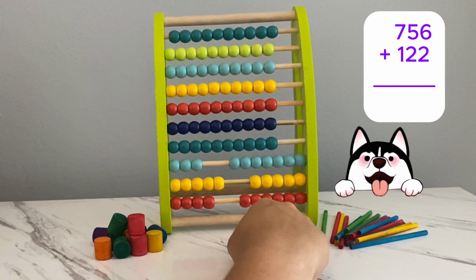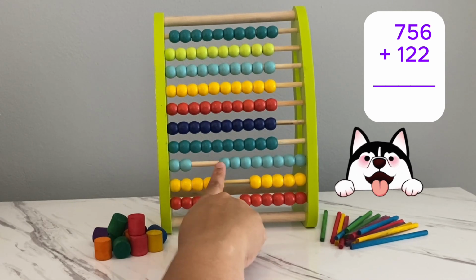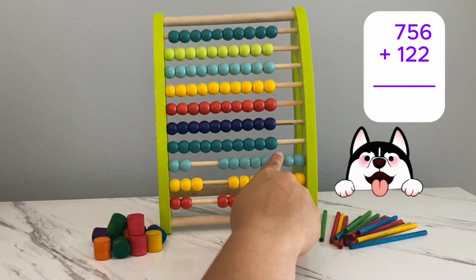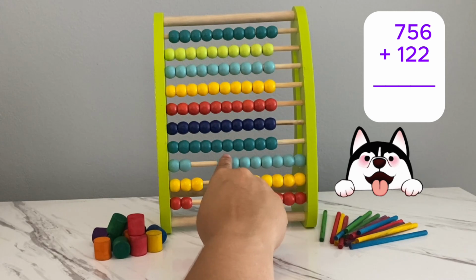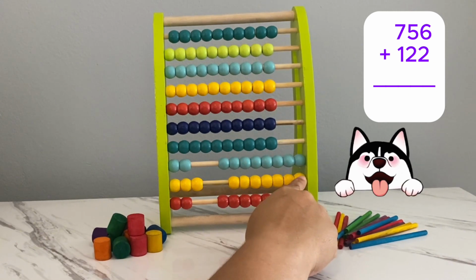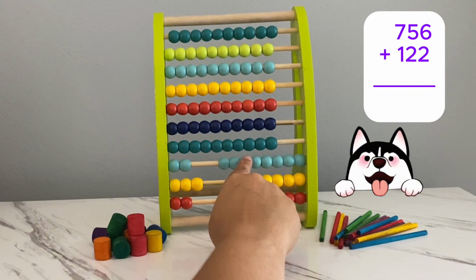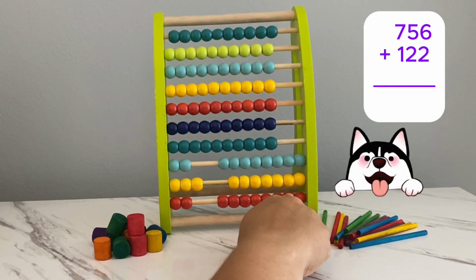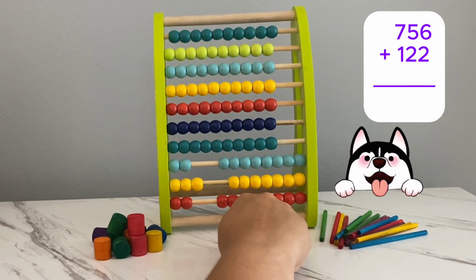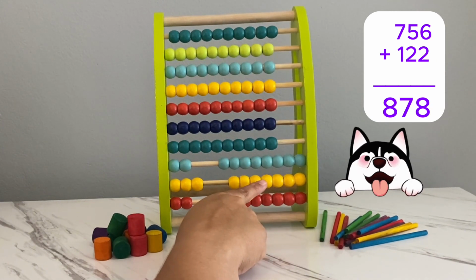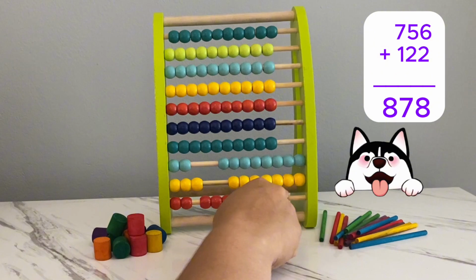And now we're going to add 122. So we're going to have 100, 20, 10, 20, 2, 1, 2. So we have 1, 2, 3, 4, 5, 6, 7, 8, 800, 10, 20, 30, 40, 50, 60, 70, 870, 1, 2, 3, 4, 5, 6, 7, 8. So we have 878.